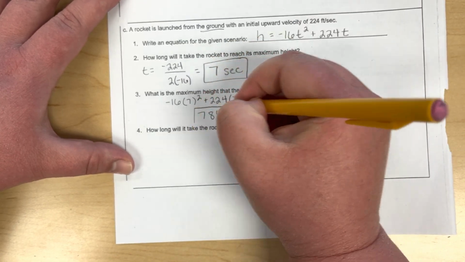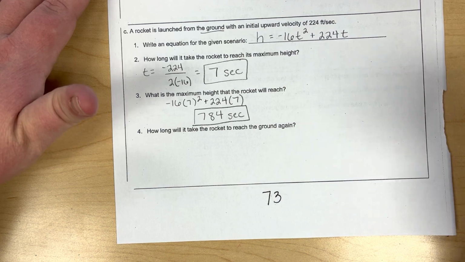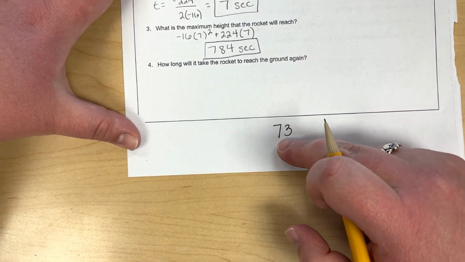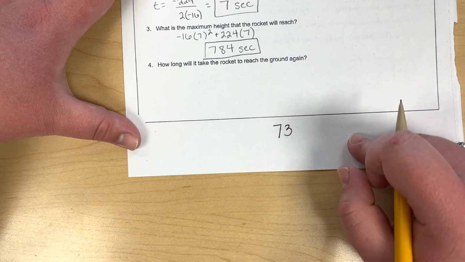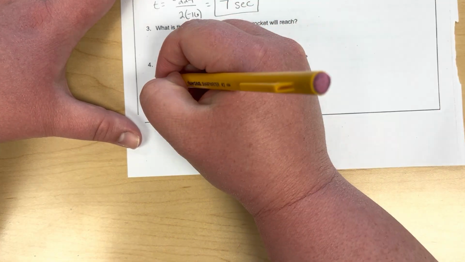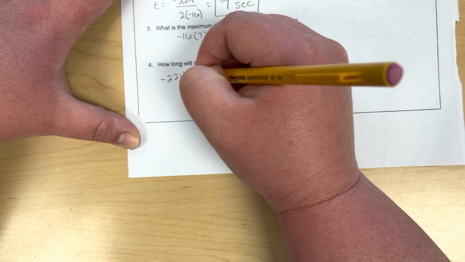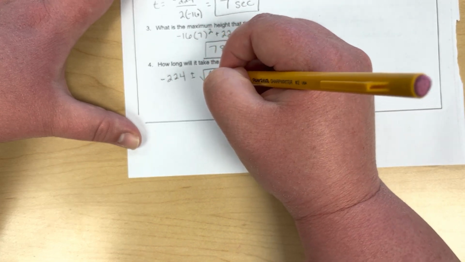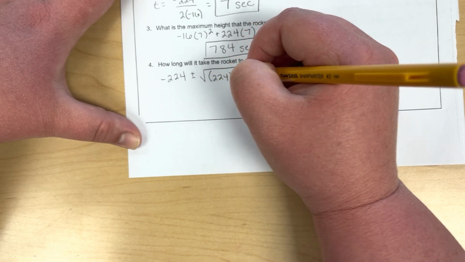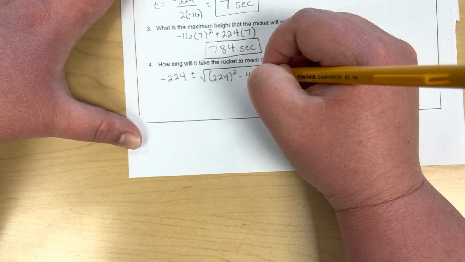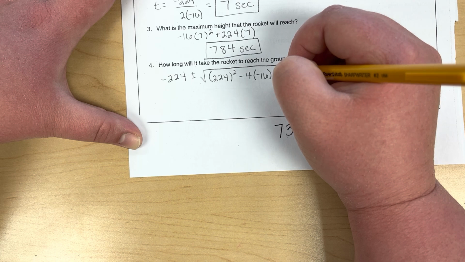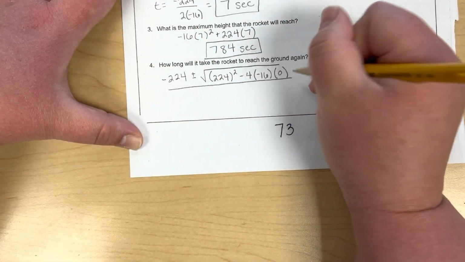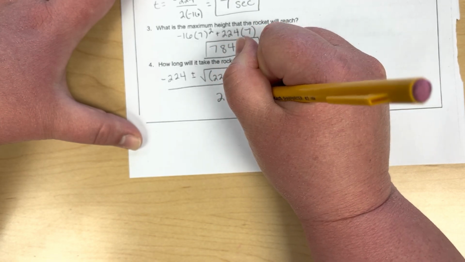Now it wants to know when the rocket will reach the ground again, okay? So let's figure this out. Remember, it started on the ground. I want to know when it reaches the ground again. So the opposite of b is negative 224 plus or minus the square root of 224 squared minus 4 times negative 16 times c, which is 0. You do have to put the 0 in there. All over 2 times negative 16.